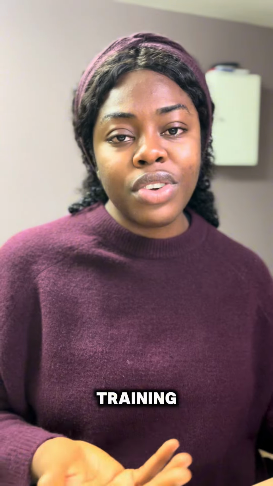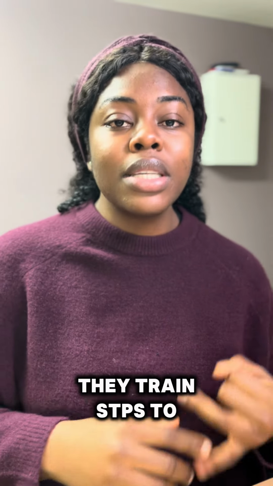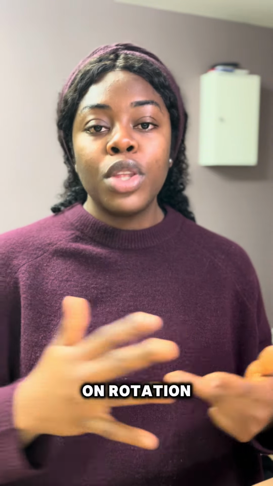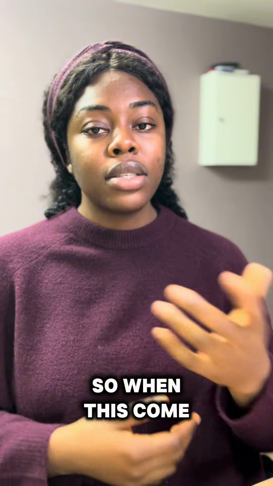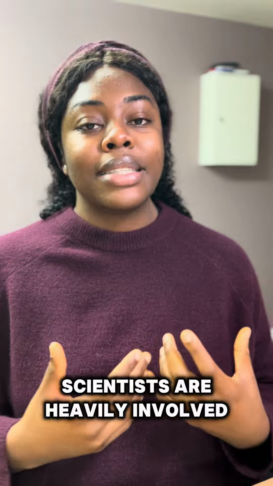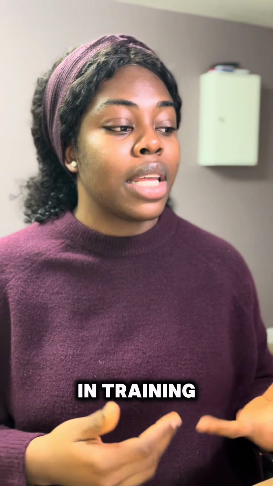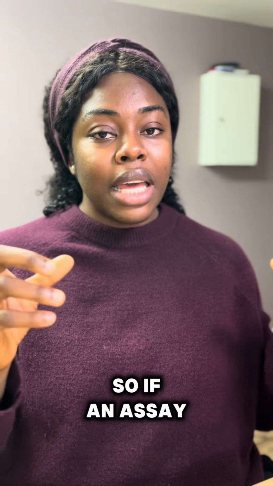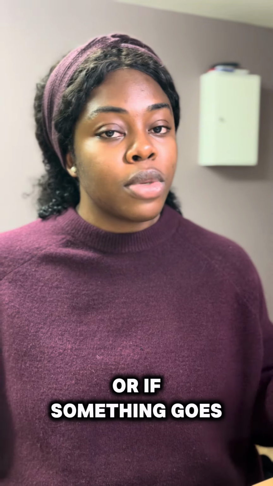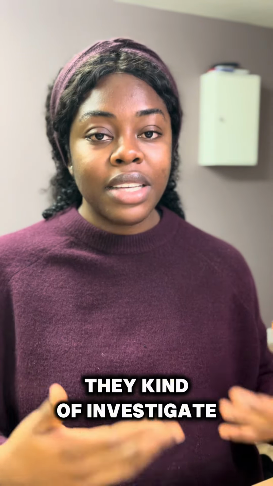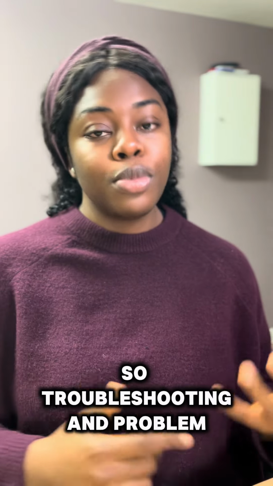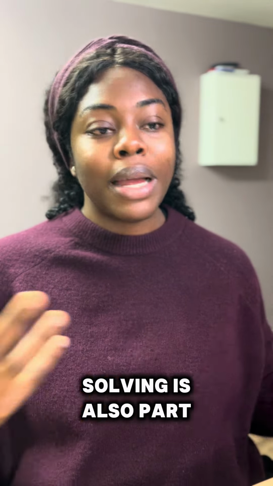Then we also have training. They train STPs, they train other members of the team. We have people coming on rotation, so the clinical scientists are heavily involved in training. Then they also have the troubleshooting part of their role. If an assay goes wrong or if something goes wrong, they investigate and try to troubleshoot and solve the problem. So troubleshooting and problem solving is also part of their role.